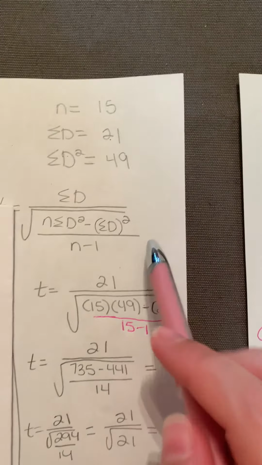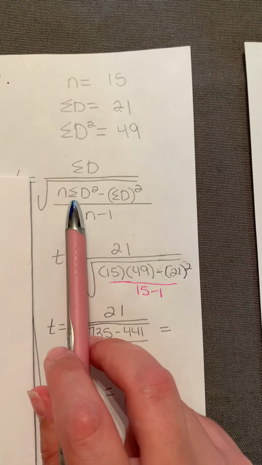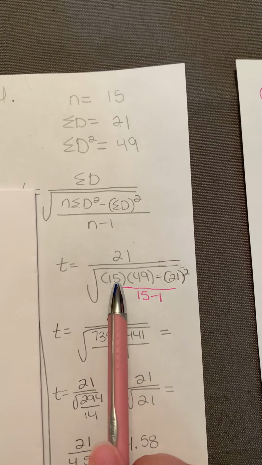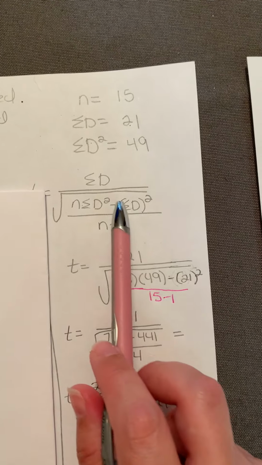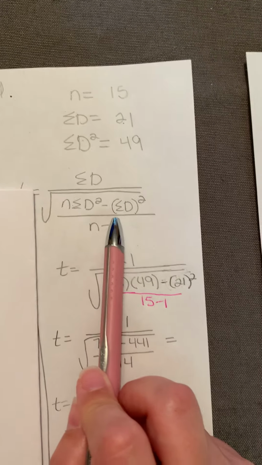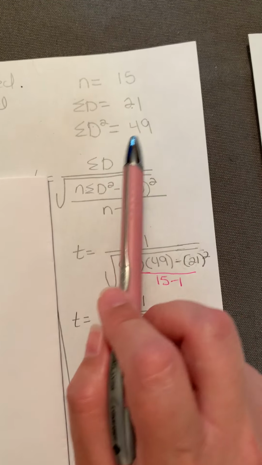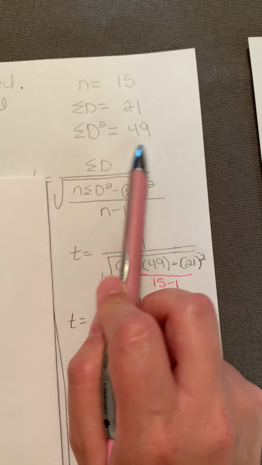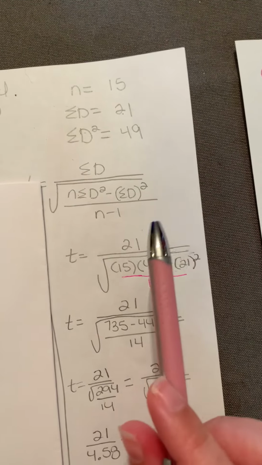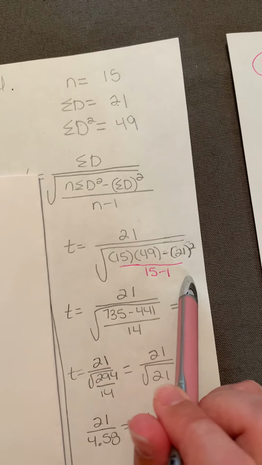Okay, so we plug in these values. N is going to be the 15 times the sum of D squared. That's this one, the sum of D squared, 49. So 15 times 49 minus the sum of D in parentheses squared. So pay attention to this. We're using the sum of D, 21, and then squaring that. We're not going to take the sum of D squared, the 49, for right here. We're going to take the 21 and square it. And then for the denominator here, it's going to be n minus 1, or 15 minus 1.